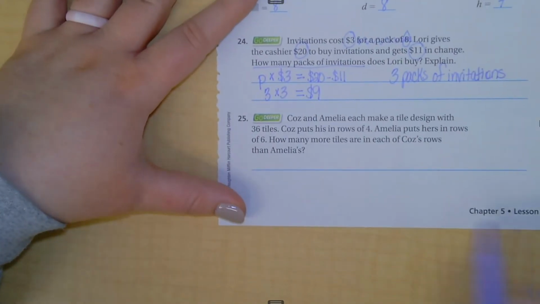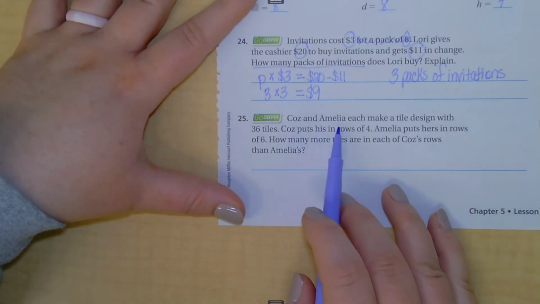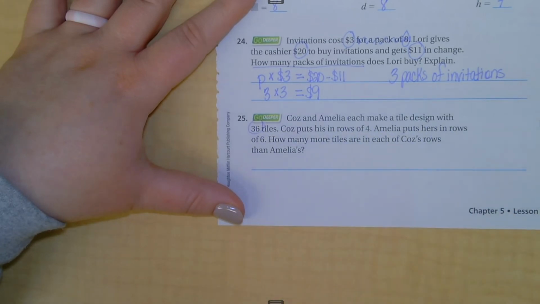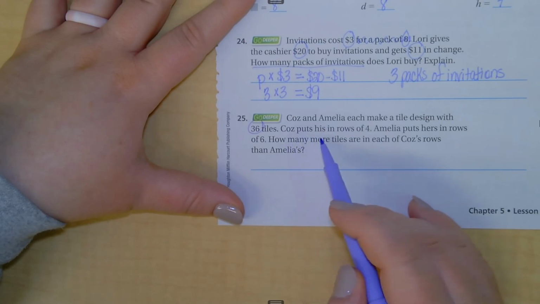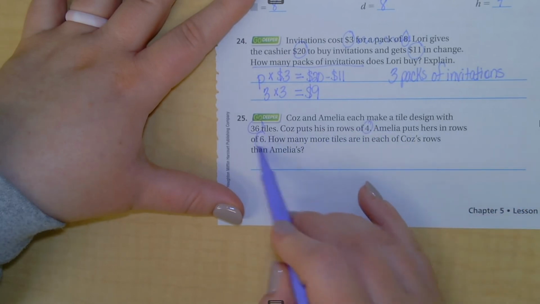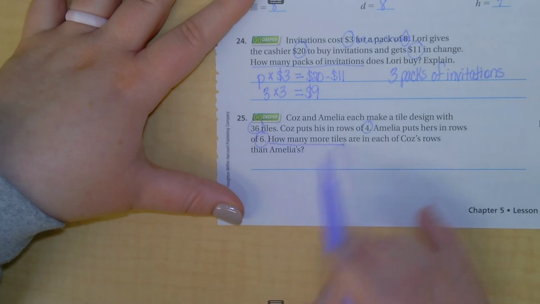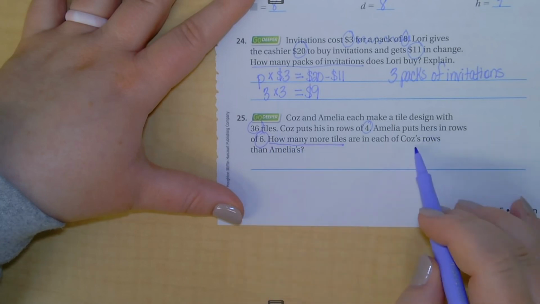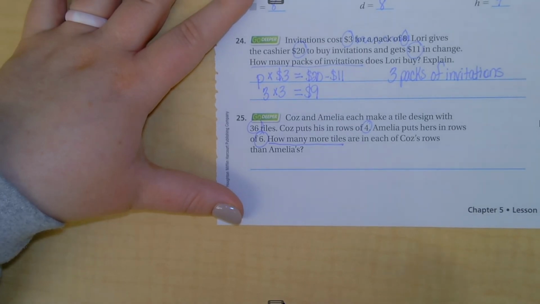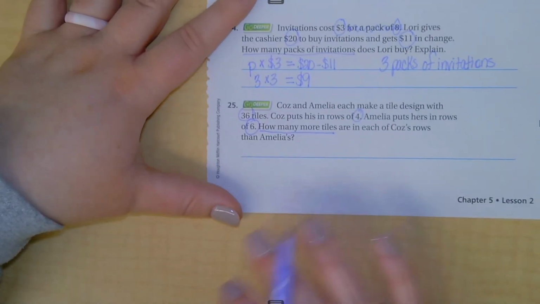Number 25. Cause and Amelia each make a tile design with 36 tiles. Cause puts his in rows of 4. Amelia puts hers in rows of 6. How many more tiles are in each of Cause's rows than Amelia's? Oh boy. Okay. So we have multi-steps here.